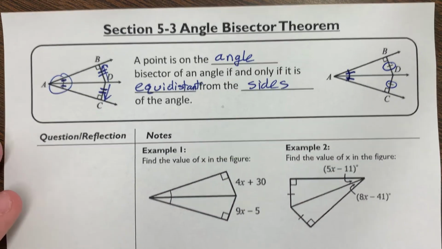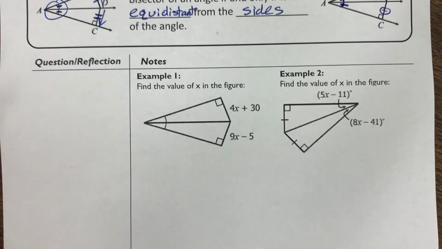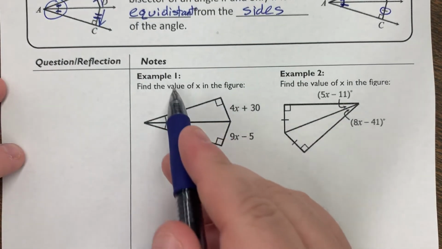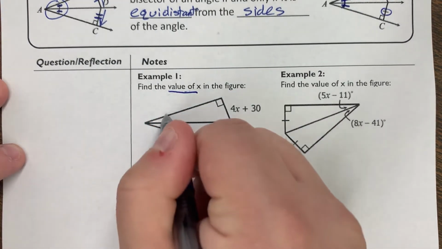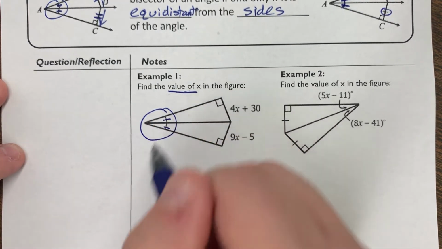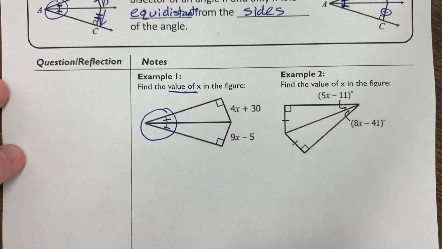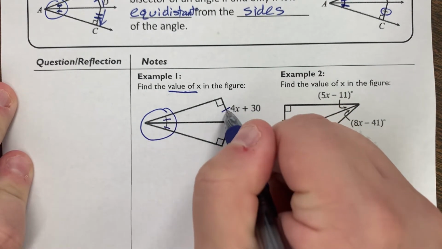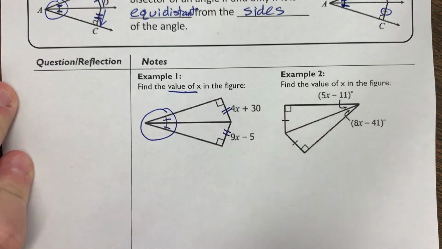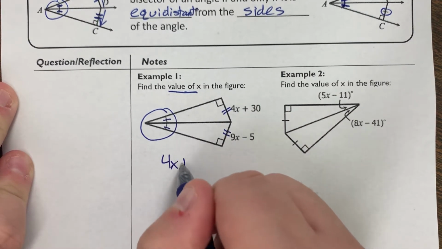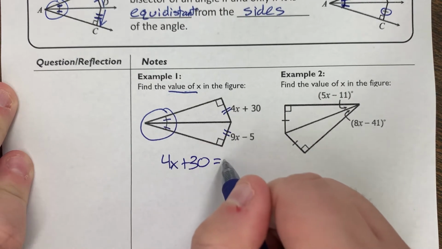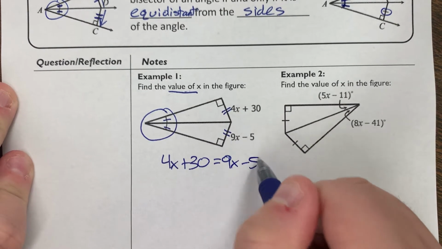So if we take a look at the first two examples here, we're asked to find the value of x in this picture. And if we look closely, we notice that this angle has been split in half. It's been bisected. So as a result, we know it must be the same distance from the sides of the angle. We know for a fact that 4x plus 30 would have to be equal to 9x minus 5.